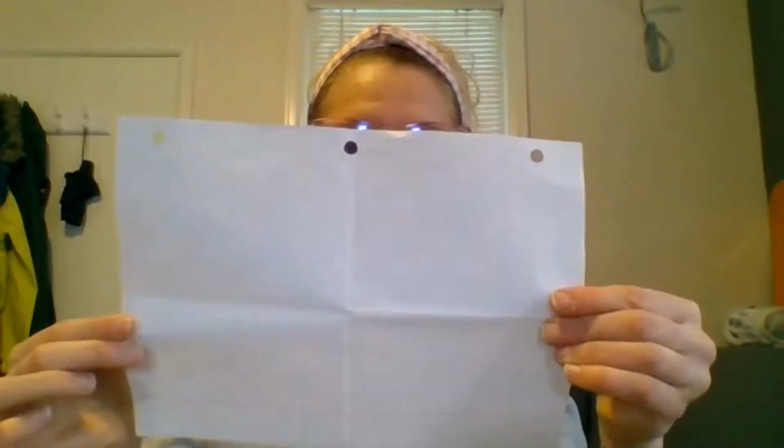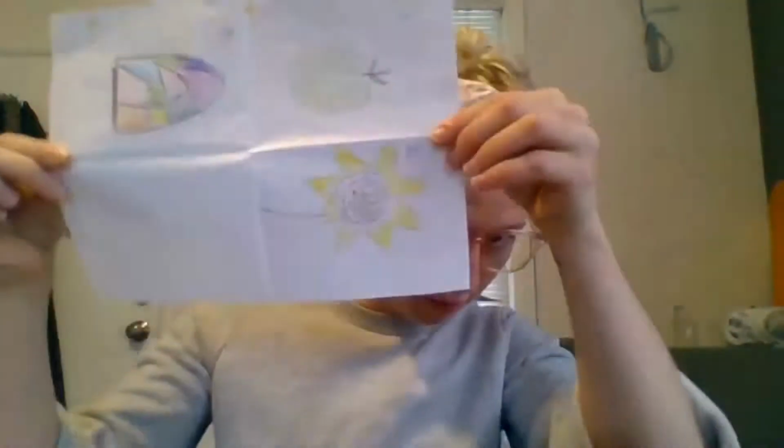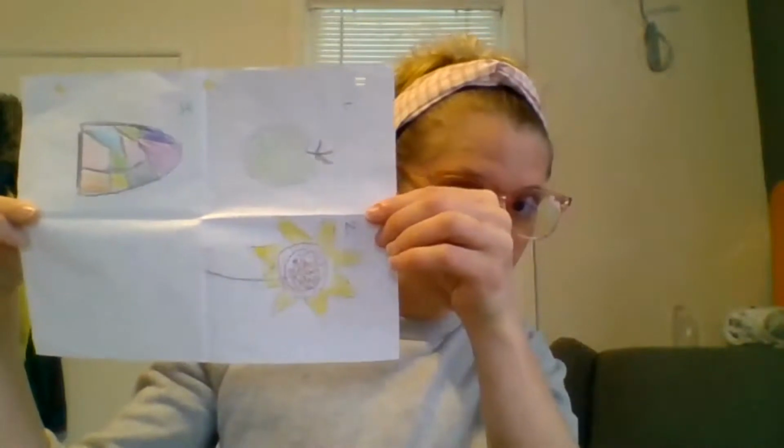Okay? So the first thing we need to do is grab a piece of paper. And we're going to fold it like we did for last lesson. So I'm going to fold it in half and then fold it again into fourths. I actually am using the paper that I had from yesterday. And then I'm going to just use the back.